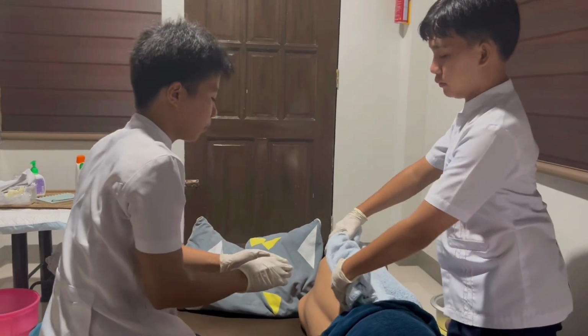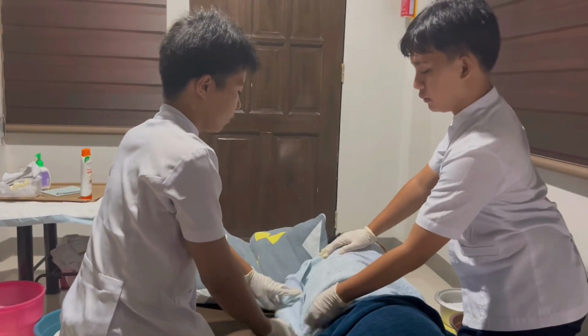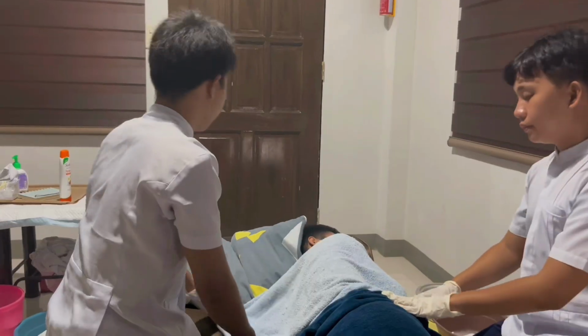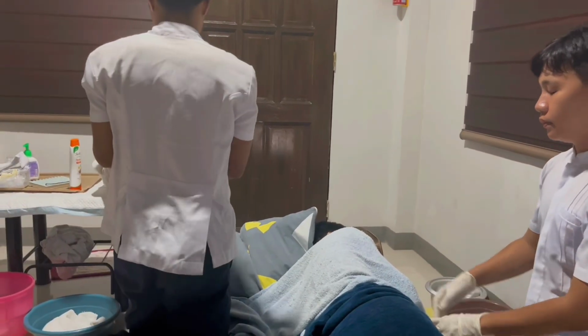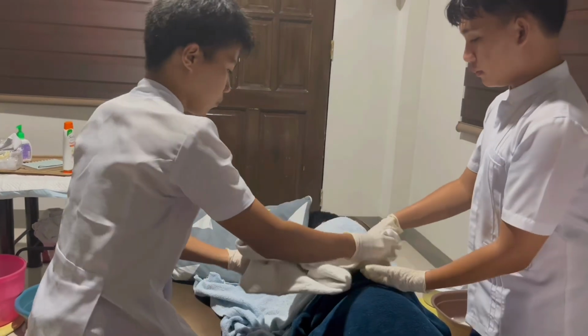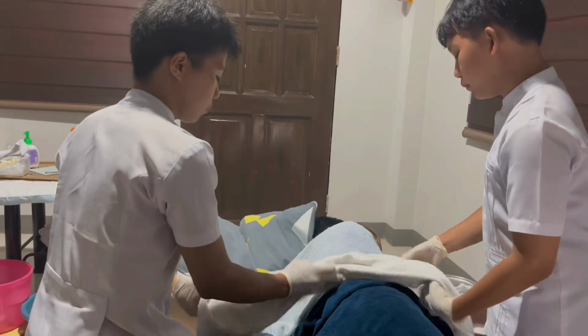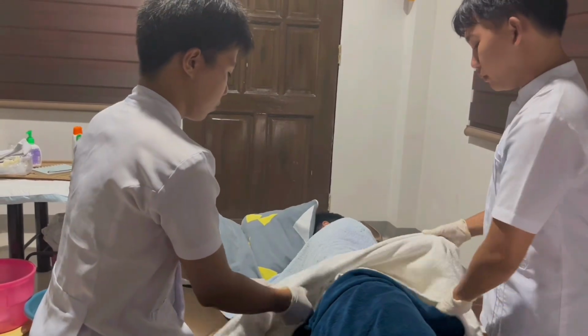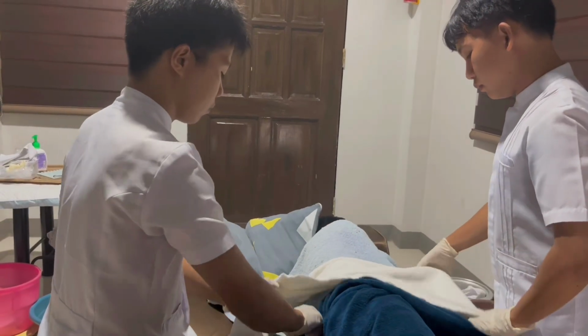And after our therapeutic massage, we put back the bath towel and we move into the lower back and put another towel. Then we lower the bath blanket until the thighs.